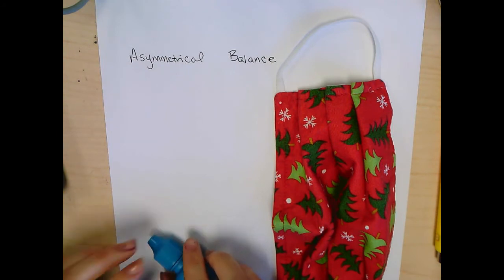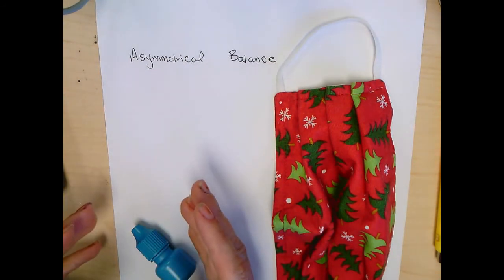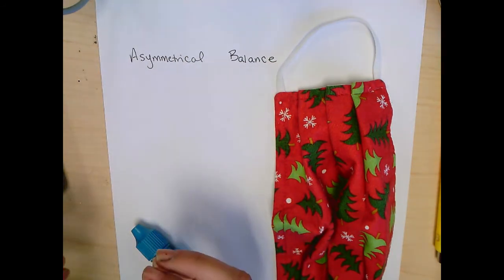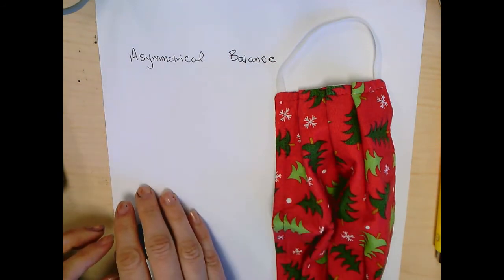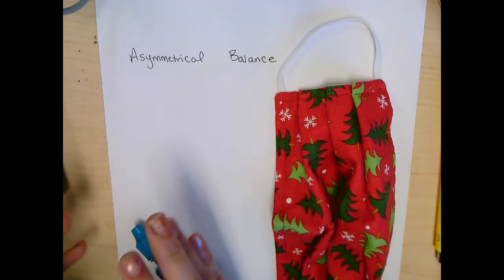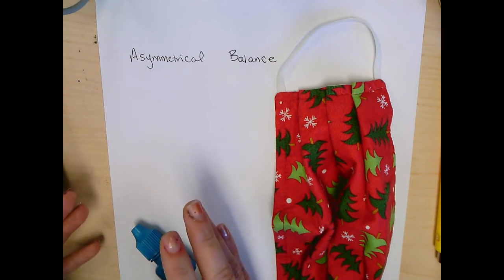The way I think about balance is, you're going to be able to look at a composition and know when it's balanced or unbalanced. But I think about it like a scale. I need things on this side to weigh the same as what's on this side. And I do that by thinking about my elements of art.